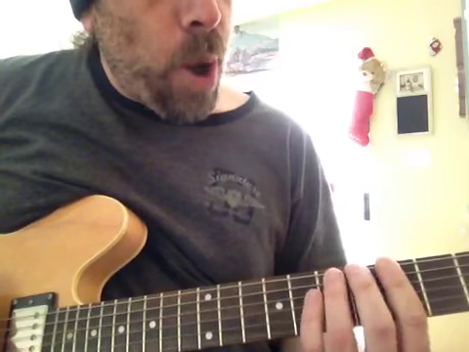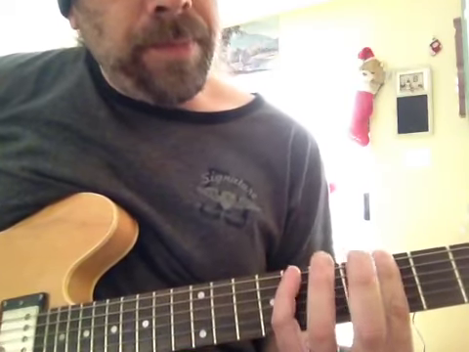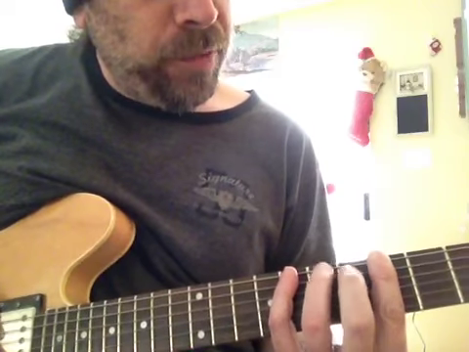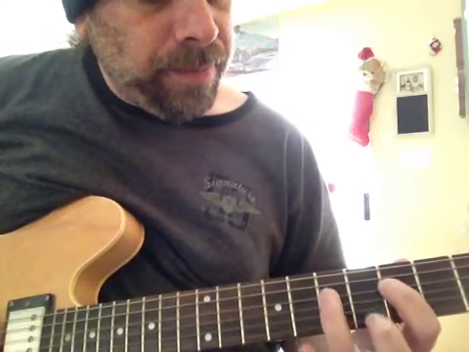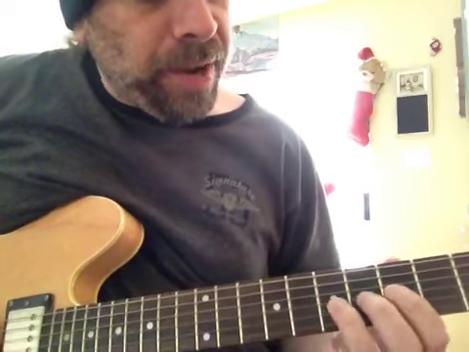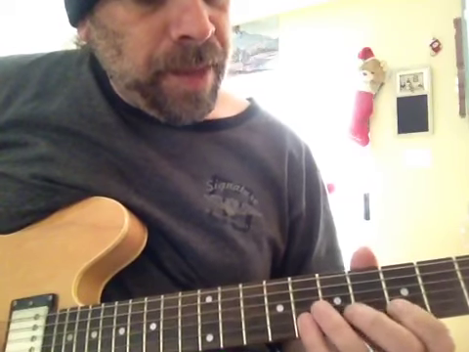So we have fingers 1 and 4 for the first string. There's a 2 fret gap there. Then 1 and 3, 1 and 3, 1 and 3, 1 and 4, and 1 and 4 again.